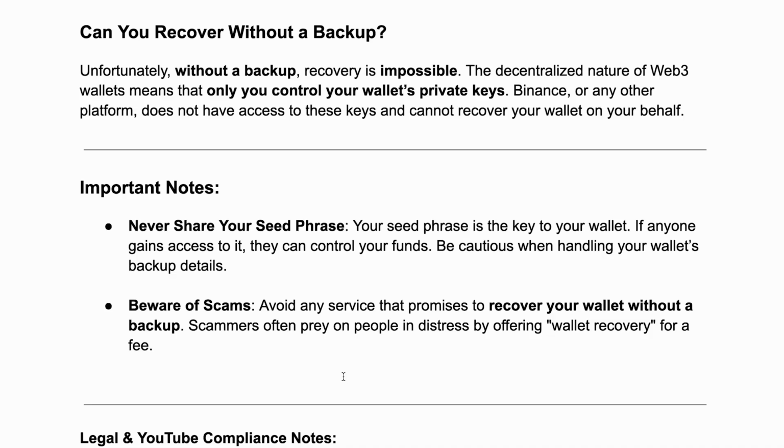Unfortunately, without a backup, recovery is impossible. The decentralized nature of a Web3 wallet means that only you control your wallet's private keys.